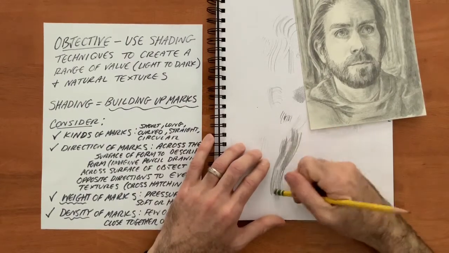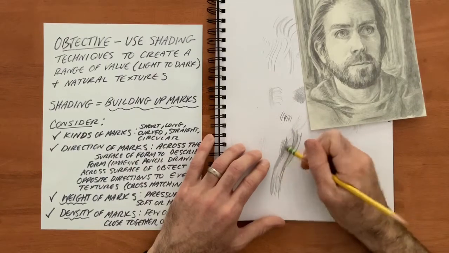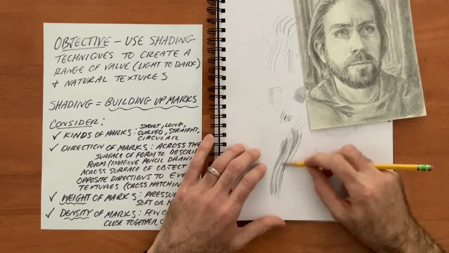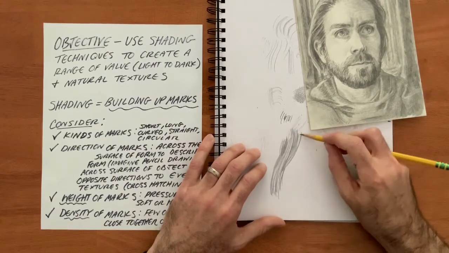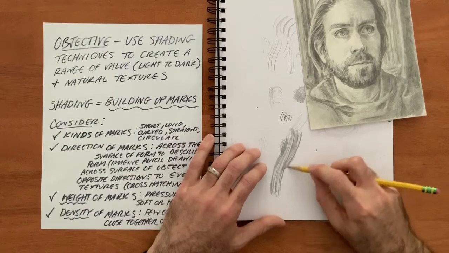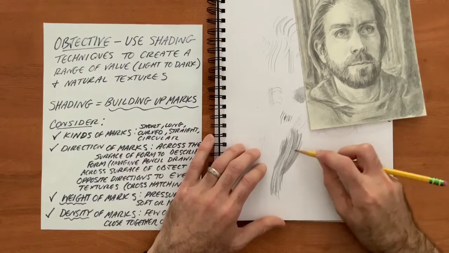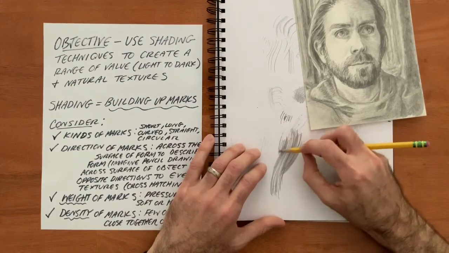You can even go in and erase out. Draw back into. Realistic hair textures take a little bit of patience, a little bit of time to build.